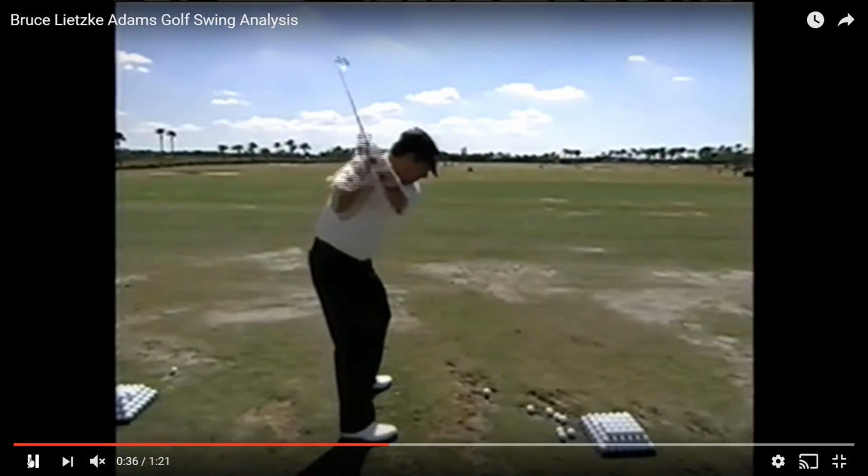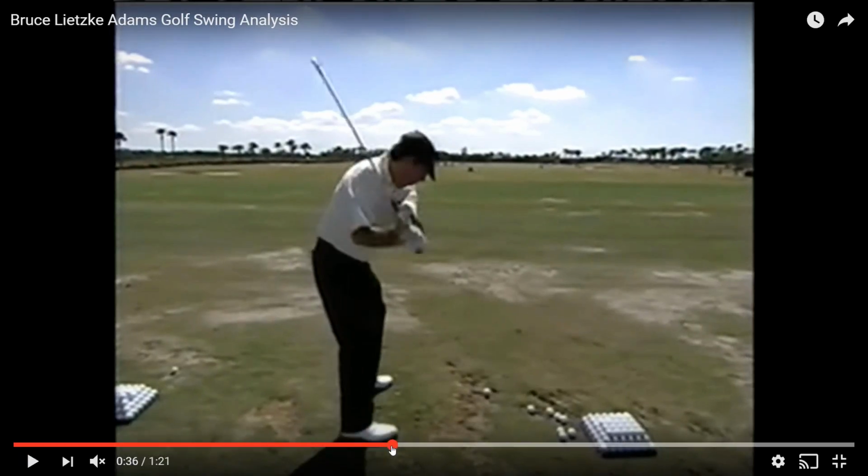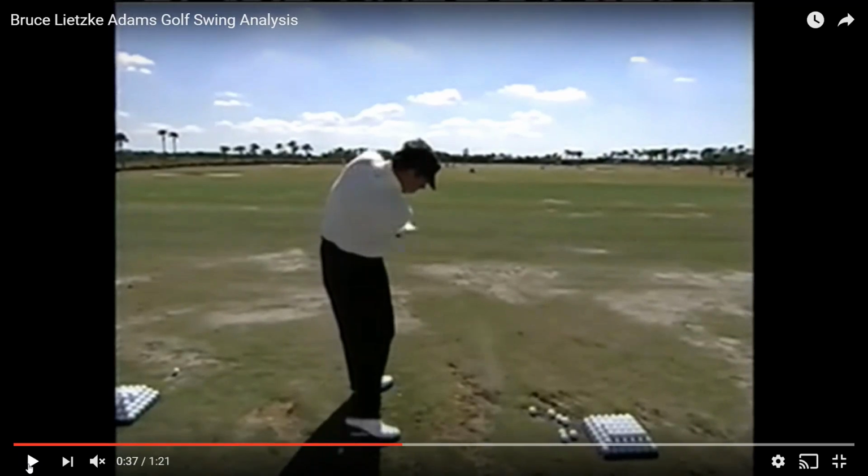I should say rotation, release if you're technically not the word, but it's definitely a lot of rotation. So that club is moving around a lot. It's turning over, so that would be considered rotation. Release is when the club moves below the hands.